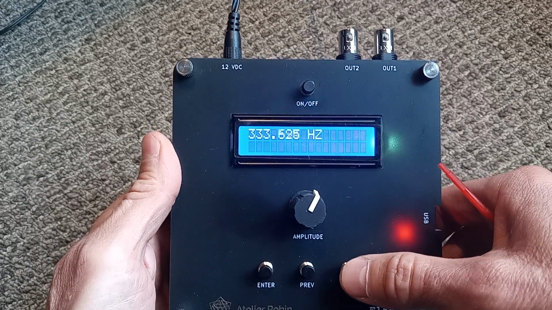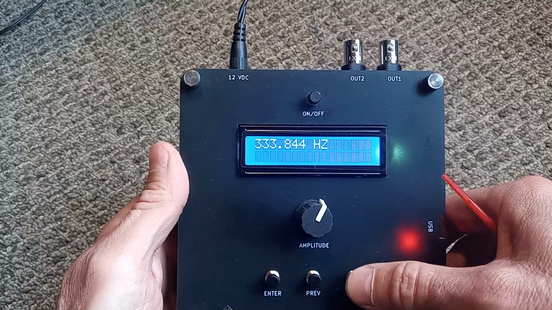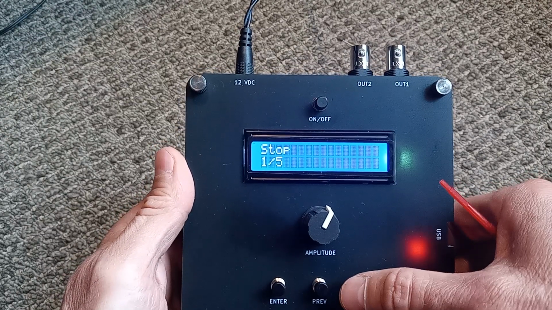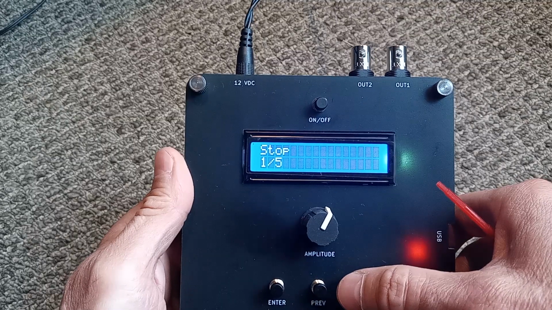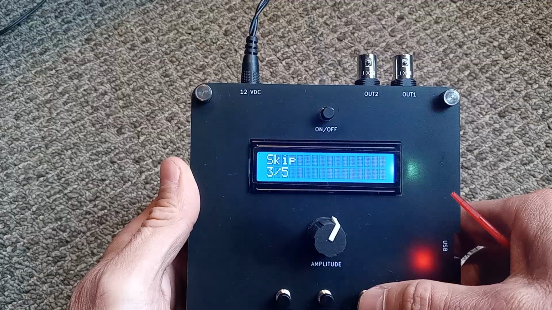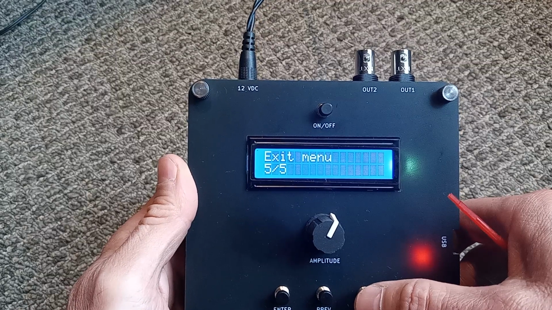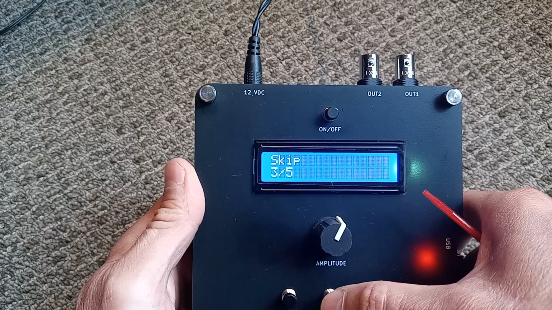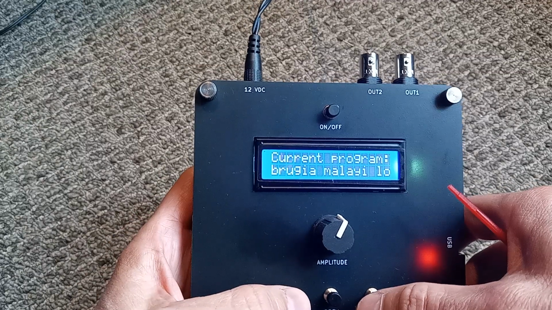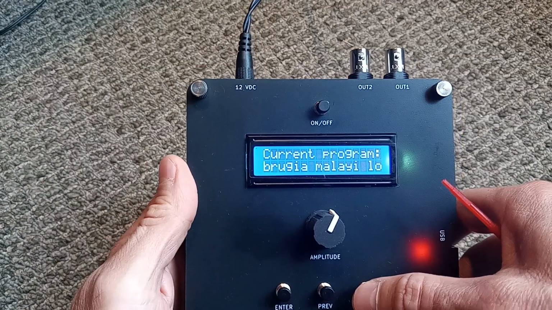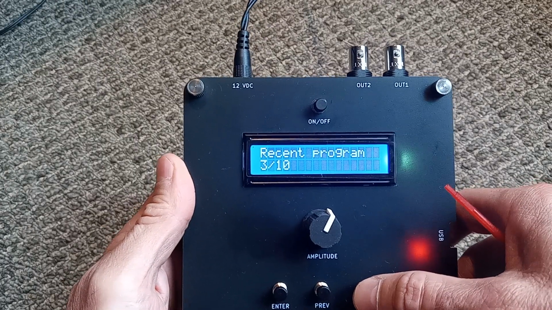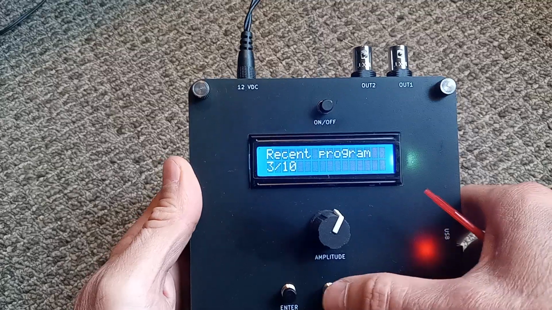Now, while you're running a file, because we're running a file right now, if you click the previous and next button, you're in the run menu, which has the option to stop, pause, skip, hold, and exit the menu. So for example, I could press enter to stop the program, and it will stop the program. I'll give you an example of opening a recent program from the main menu.